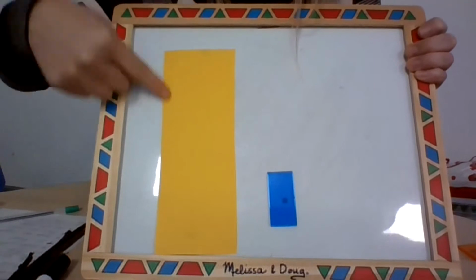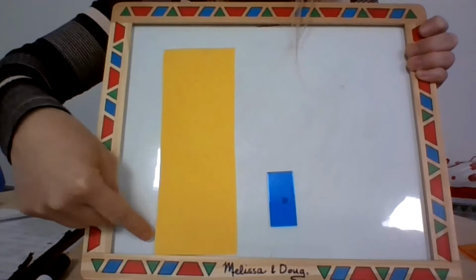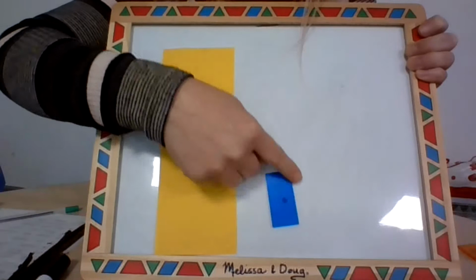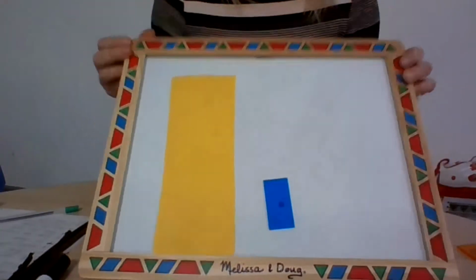Let's see. 1, 2, 3, 4. It's still got 4. And that still has 4. So it doesn't matter which way my rectangle is. If it's on its side, if it's standing up tall, if it's lying down, it's still got 4 straight sides and 4 corners. Wow.